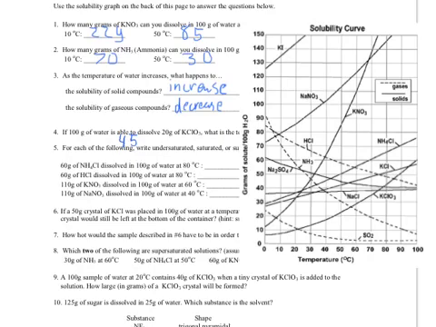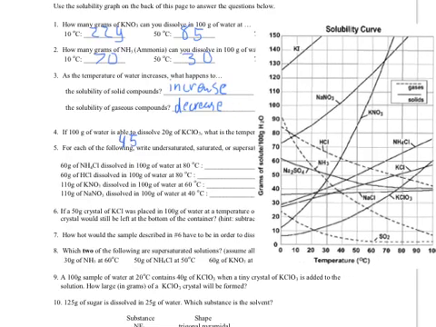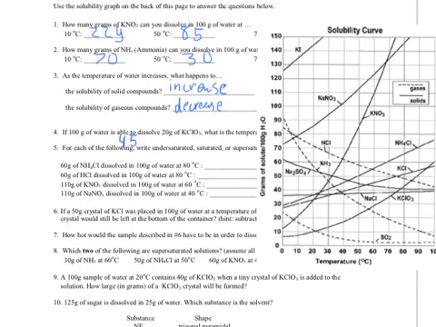For number 5, for each of the following, write either saturated, undersaturated, or supersaturated. I'm going to move this over a little bit to give myself a little bit of breathing room here. Okay. So, 60 grams ammonium chloride, 80 degrees. Ammonium chloride is here. So I'm talking about this curve. 60 grams, okay, at 80 degrees is right here. Notice I'm below the curve, which means it's capable of dissolving more, which means it is undersaturated.